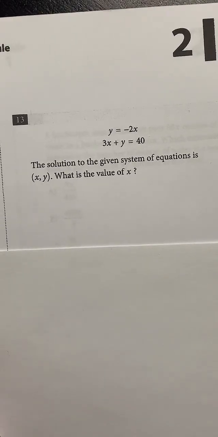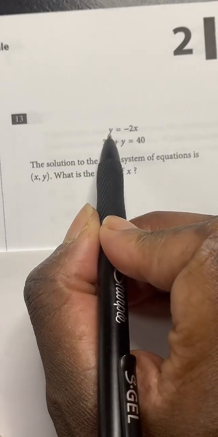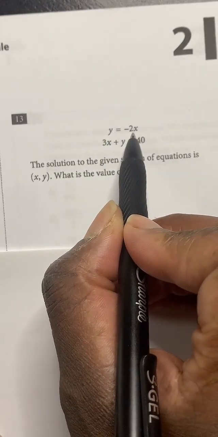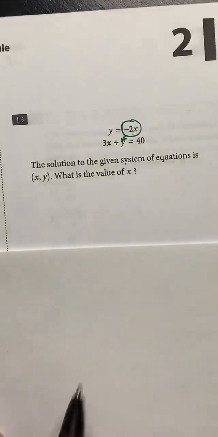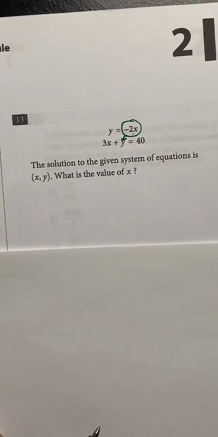Now, we can solve a system of equations one of two ways. Well, really three. We could graph it, but no, we don't have time. Remember, all these exams are timed. We could do substitution. The reason why is they're telling us what y equals in the first one. So I'm going to take this negative 2x and substitute it for the y in the second equation.